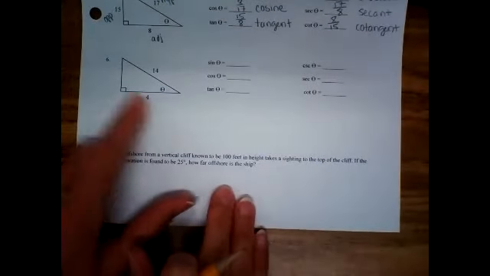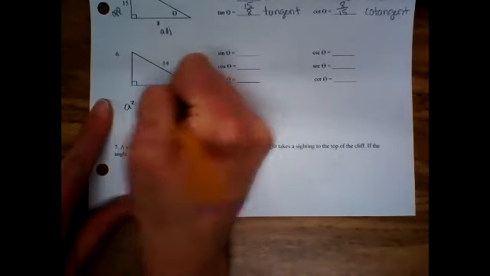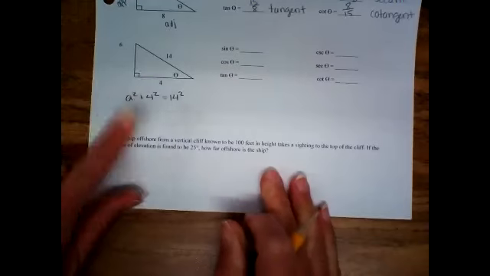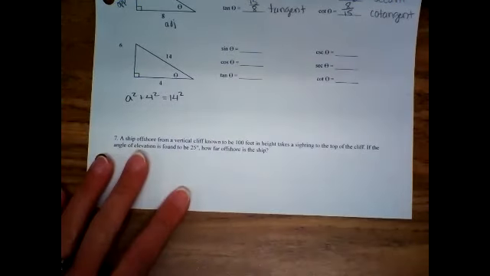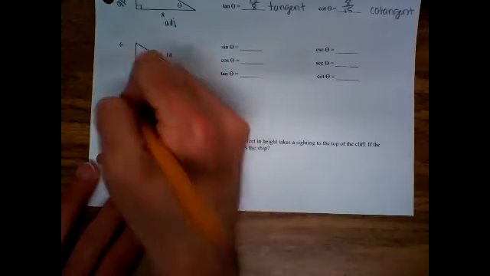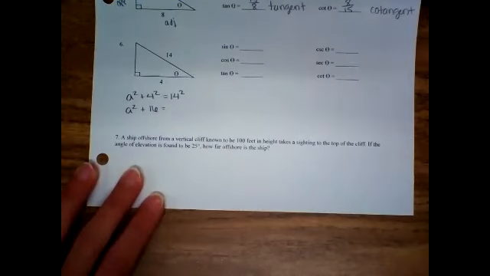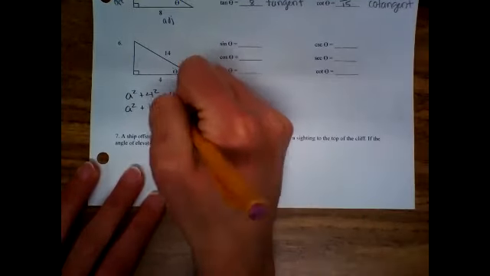Let's try it one more time though, all right? In order to do this, we're gonna have to find the missing side using Pythagorean theorem. So this would be a squared plus 4 squared equals 14 squared. We're just gonna find that missing side first before we can do the rest of this. So that would be a squared plus 16 equals 196.